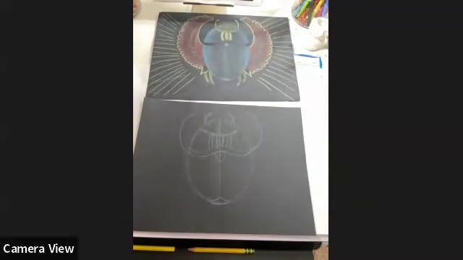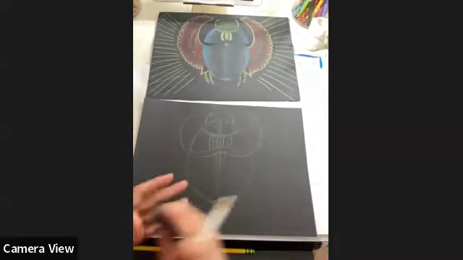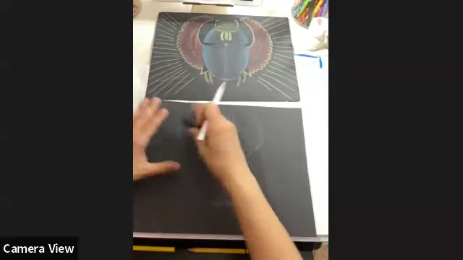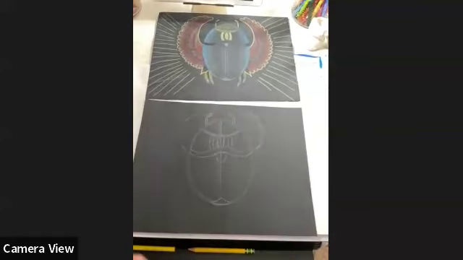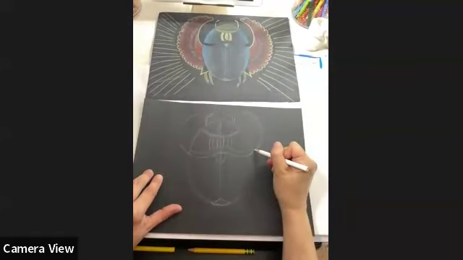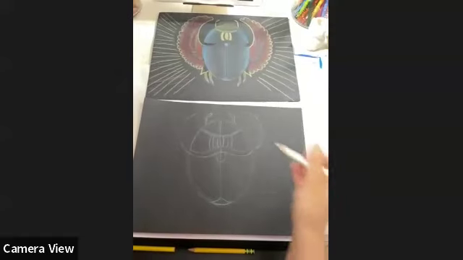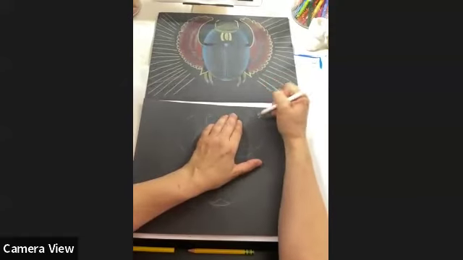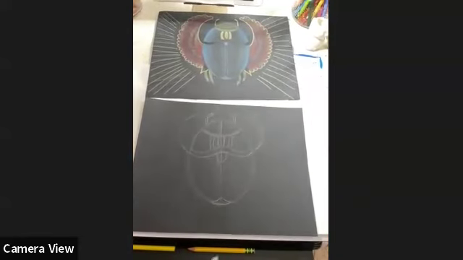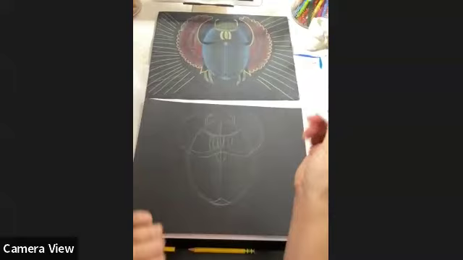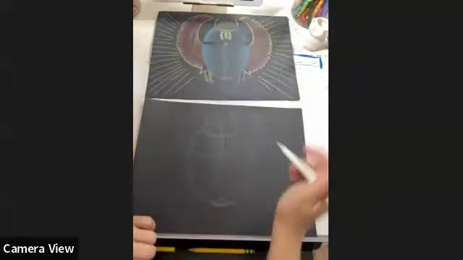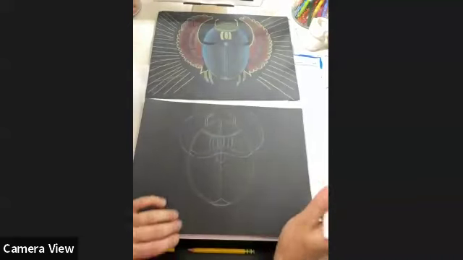Okay, so still want to make this a little more outward. So you want to get that as good as you can at first, or as much as you like it, I suppose. And then we'll start in on the actual shape.